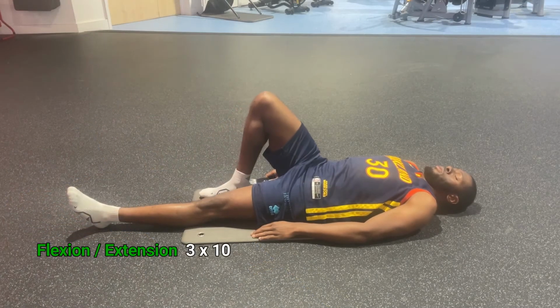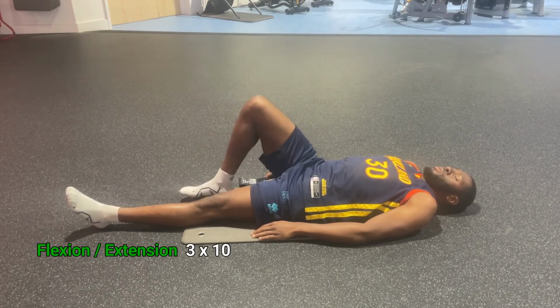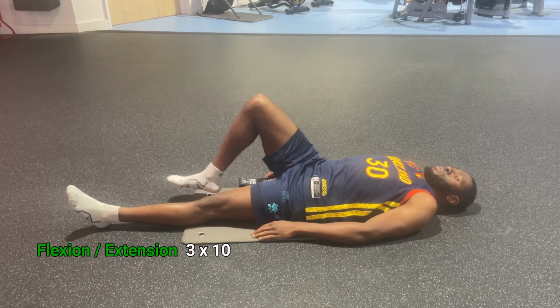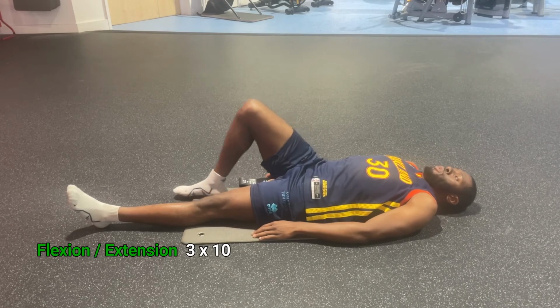And next we have knee slides. This exercise is another range of motion exercise where we're focusing on knee flexion and knee extension. So flex your knee all the way to your bottom and extend your knee. Perform 10 reps and 3 sets of this exercise.